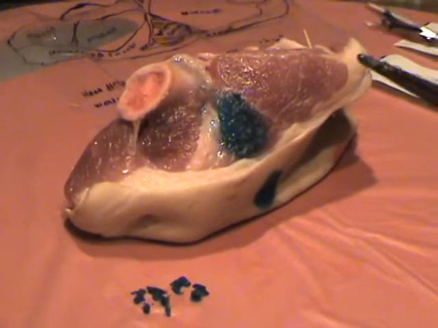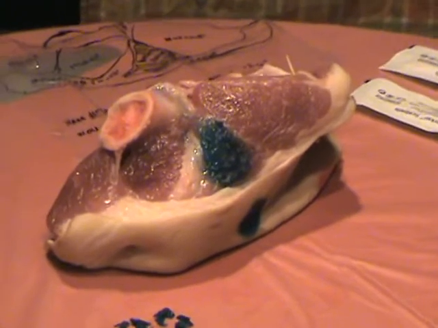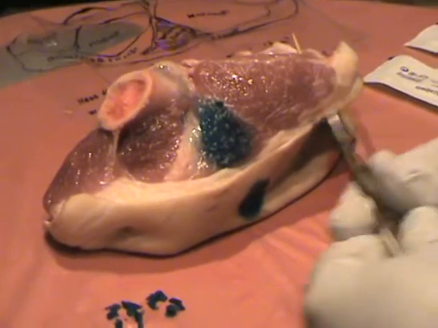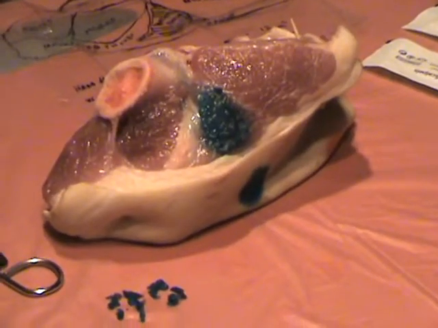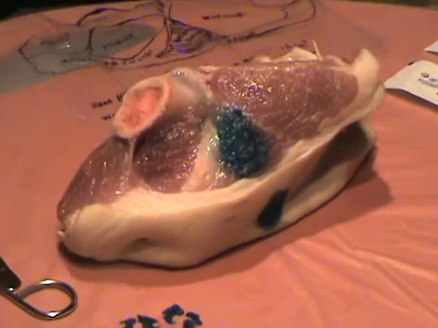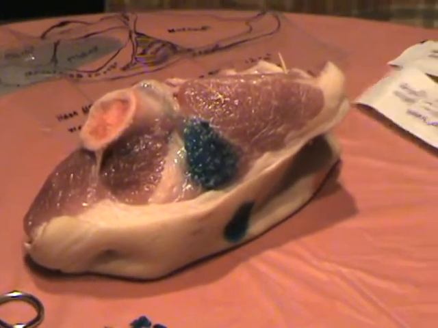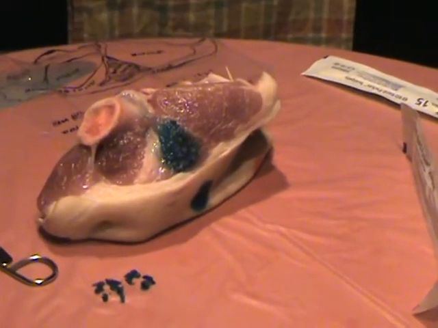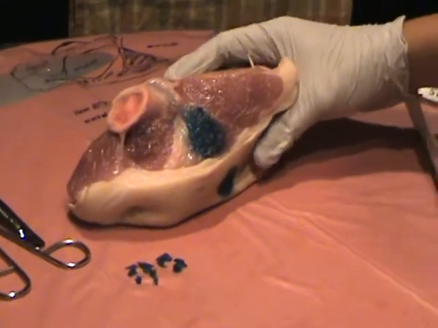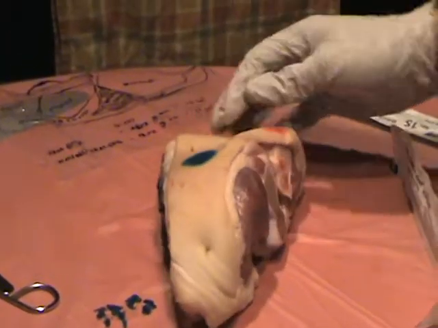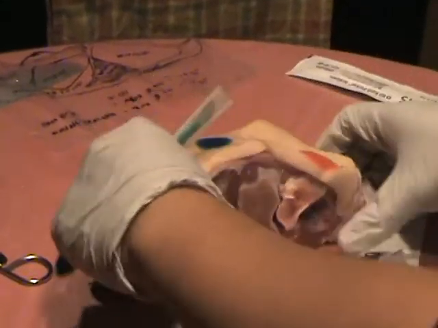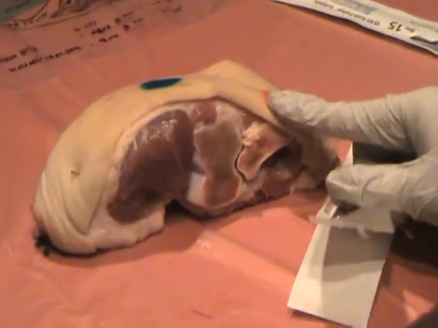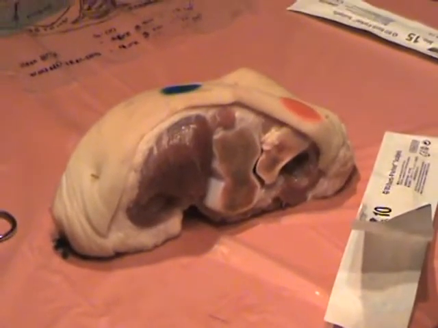Now we're gonna move to the second exercise, which is shaving the calluses. So let me just rest it over there. Okay, so we'll be using the number 10 scalpel. Number 10, and I'm gonna flip the meat like that, and I put the red dye over here on the bony prominences, where you can see the callus most of the time.